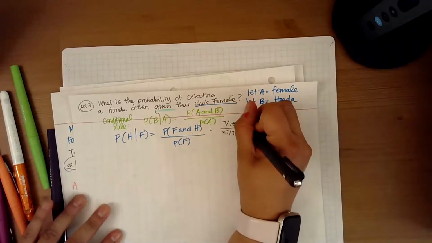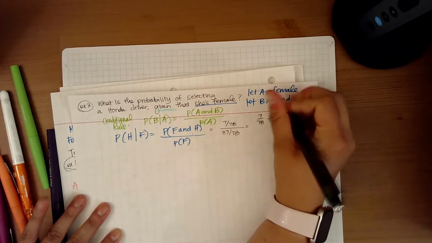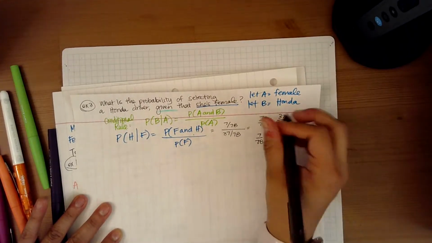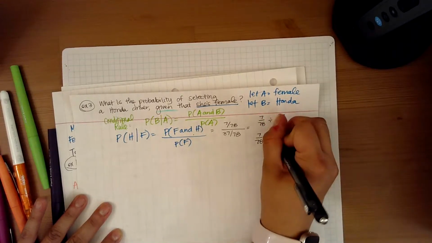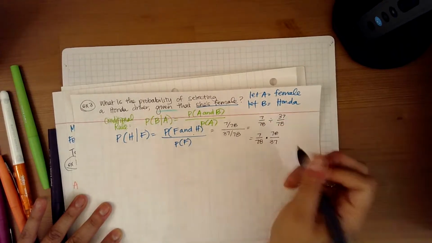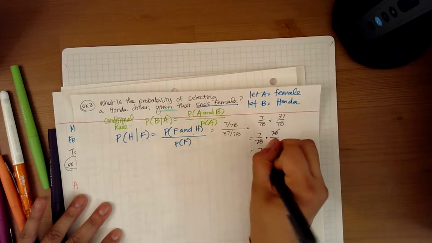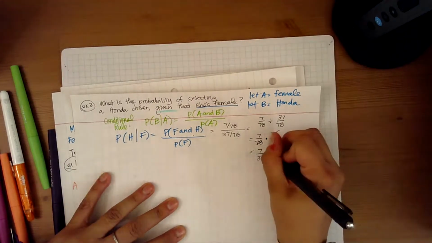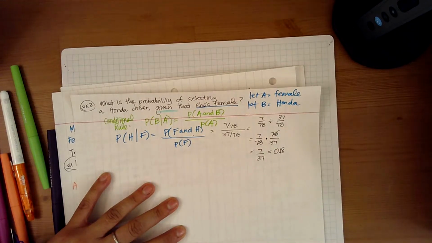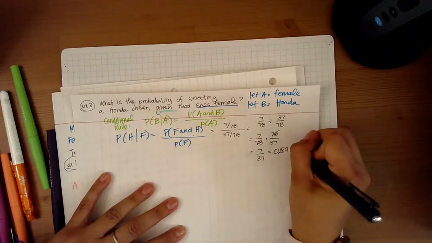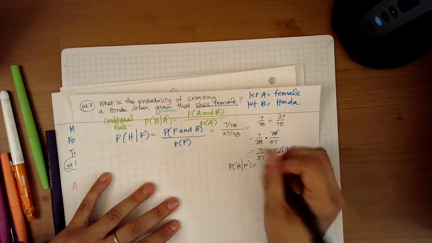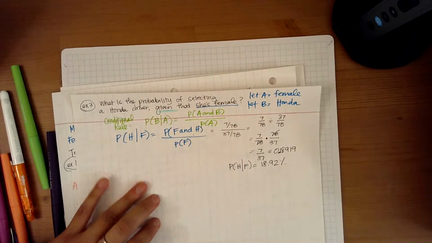So now I'm going to go ahead and put this analysis. So remember that this is the same as 7 out of 78 divided by 37 out of 78. First fraction stays as is, nothing gets done. Division turns into multiplication, and I'm now multiplying by the reciprocal of the second fraction, which is 78 out of 37. I'm going to apply the top, bottom of fractions, and that's going to give me 7 out of 37. So 7 out of 37 gives me 0.18919. Okay, which tells me that the probability of me selecting a Honda driver given that she's female is 18.92%.